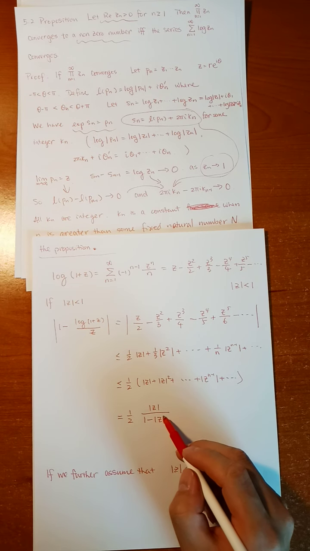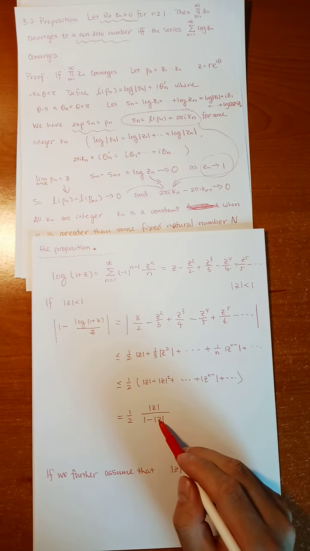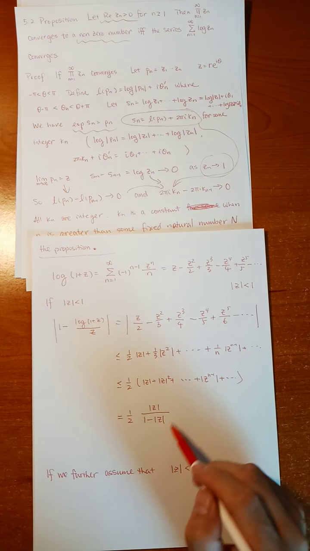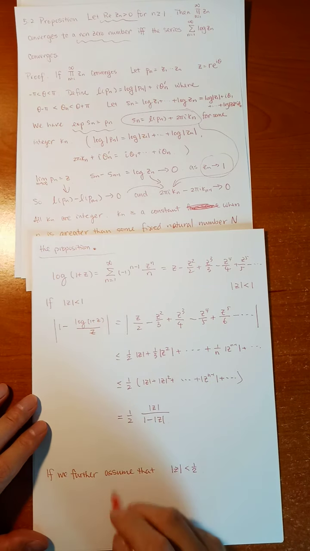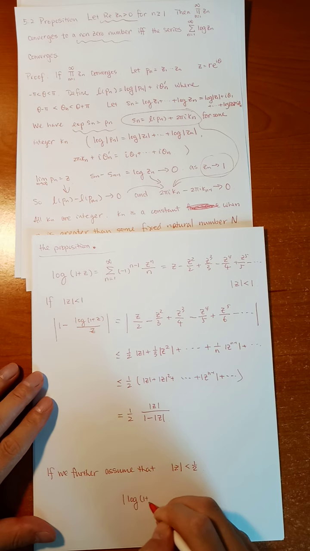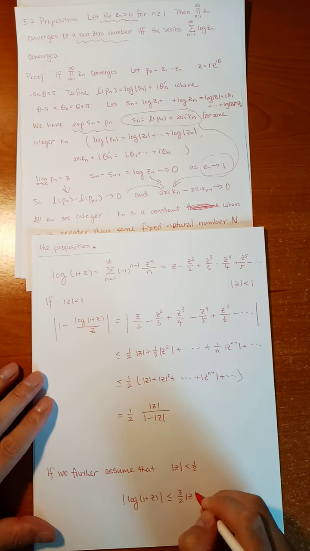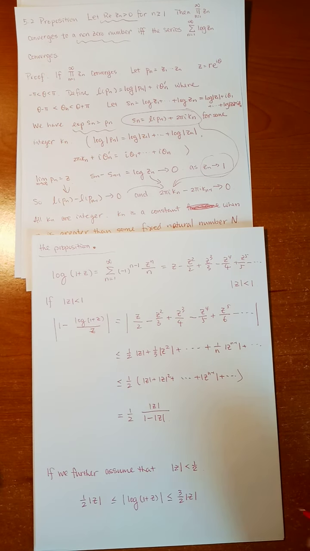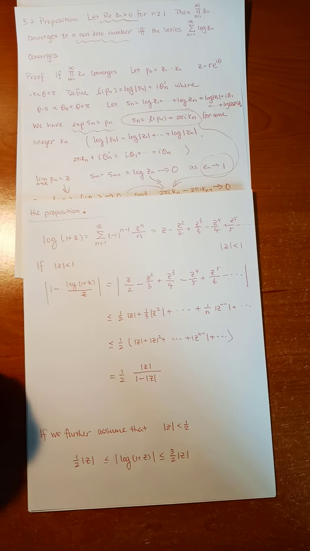Because it's less than 1/2, 1 minus this number is going to be greater than the numerator. So it's less than 1, less than 1 times 1/2. This right side is less than 1/2. When it's less than 1/2, you apply the absolute value estimate here, and you will get the natural log of 1 plus z, whose absolute value is bounded by 1/2 of the absolute value of z and 3/2 of the absolute value of z.